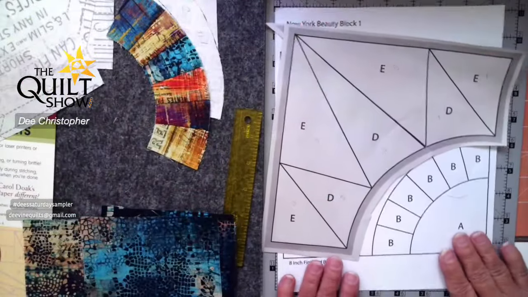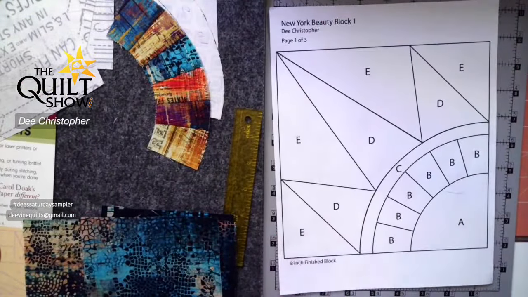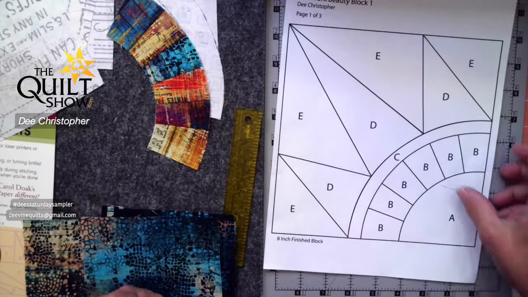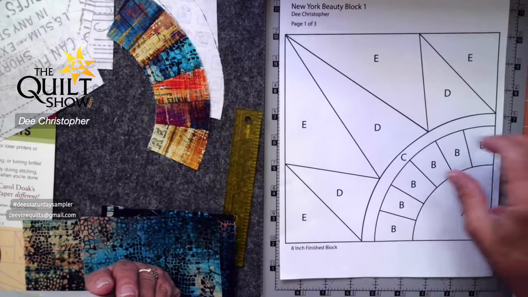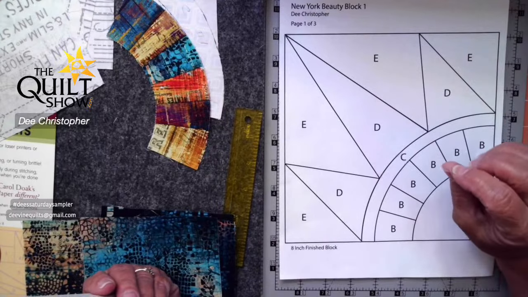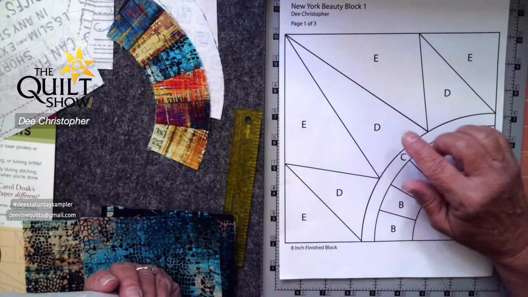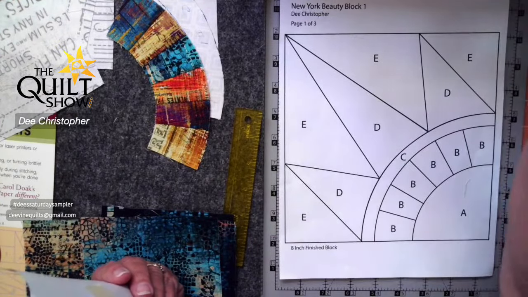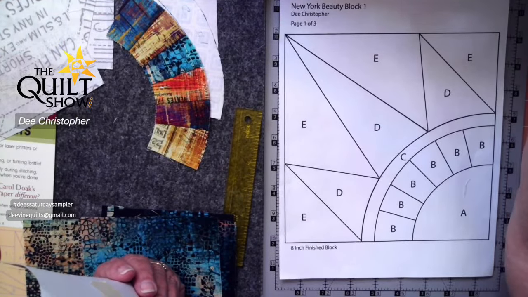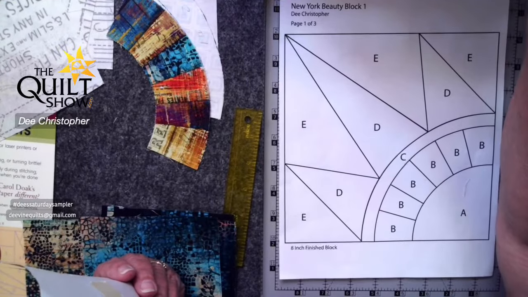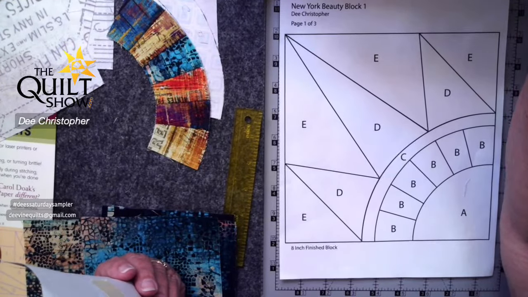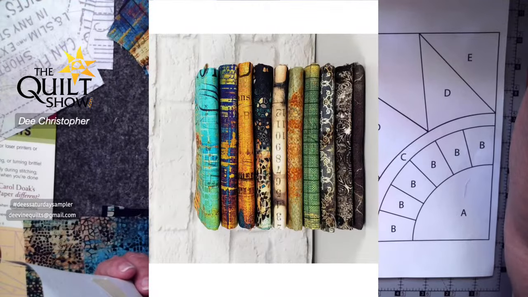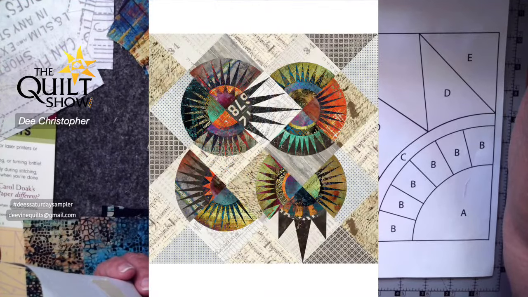I'm going to bring you down to my spot here. This is pattern number 1. If you were to look at the quilt that's been shown on the quilt show, that I have been showing you as well, let me see if I can bring that up real quick. Nope, that wasn't it. There it is.